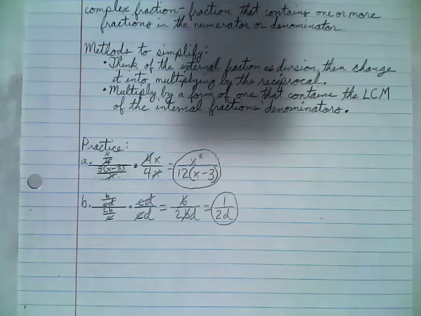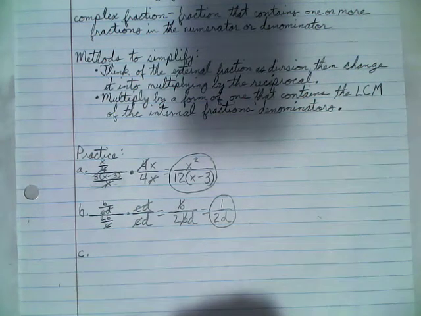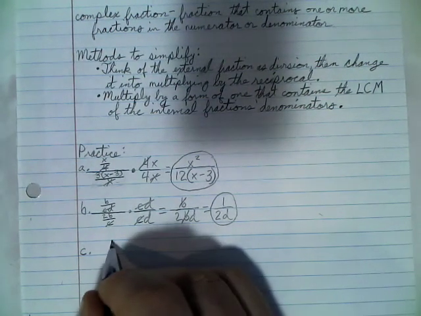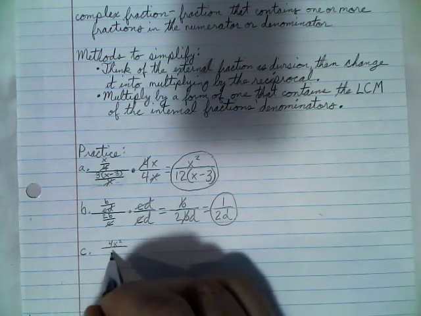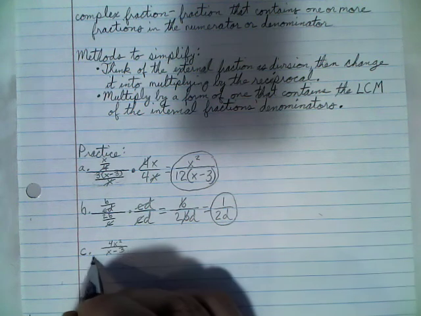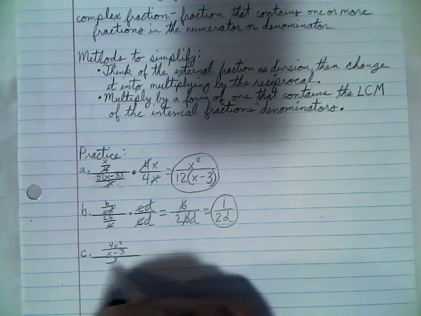So if we go back to the practice problems, we're going to move on to C. For C, I have 4x squared over x minus 3, and all of that over x over 3x minus 9.